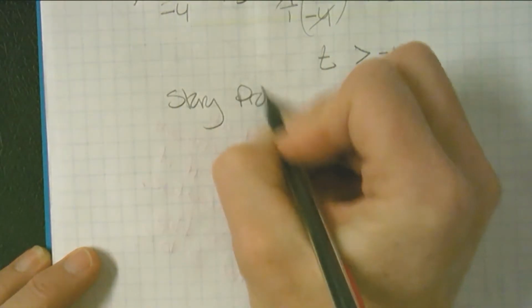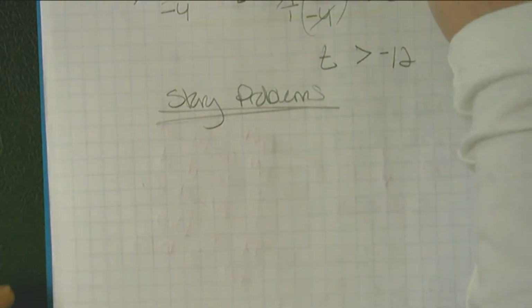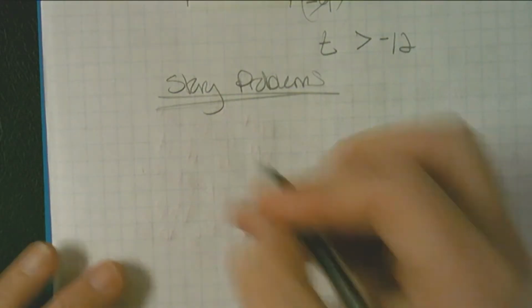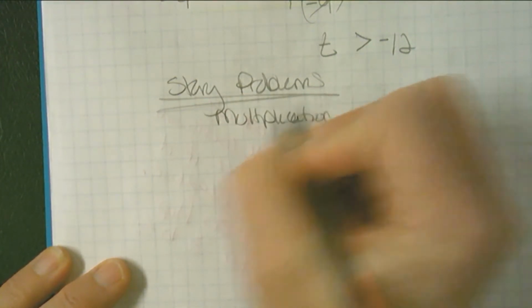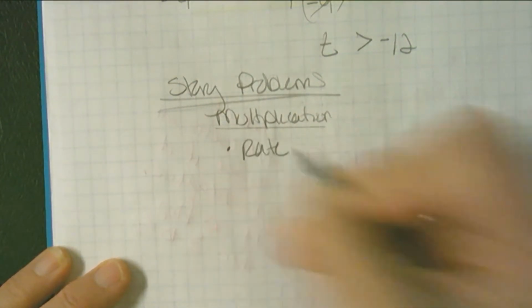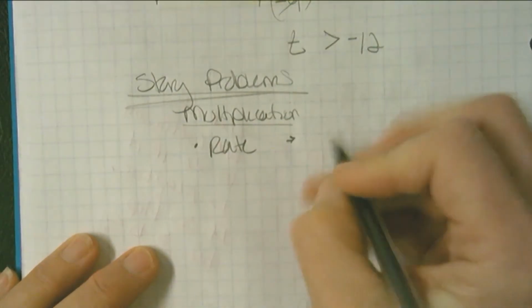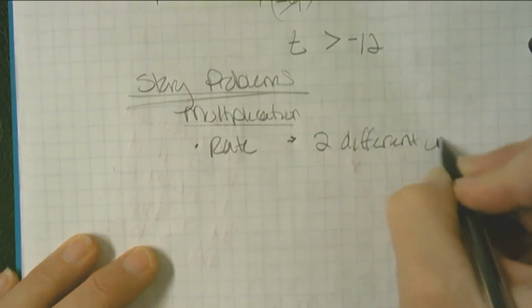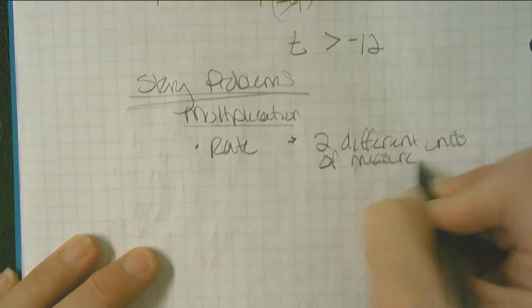You guys, what indicates when we have multiplication in story problems? What are some of the things that might indicate that we have multiplication in our story problems? Ada? Yeah. So when we talk about multiplication, you're always looking for a rate. Always looking for a rate. What comes with the rate is there are two different units of measure in the problem.